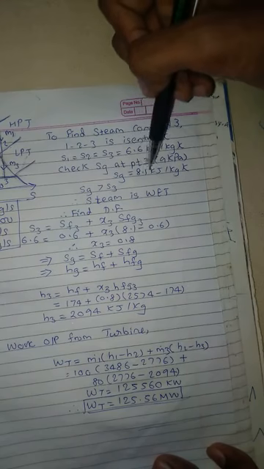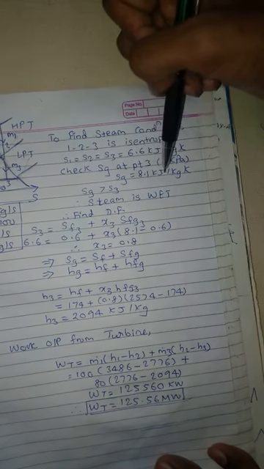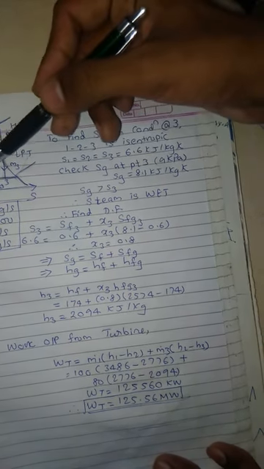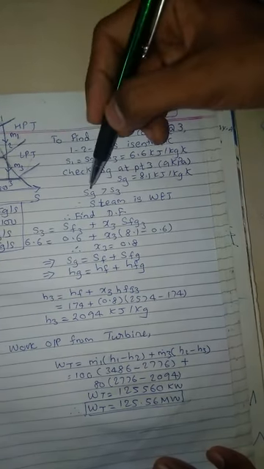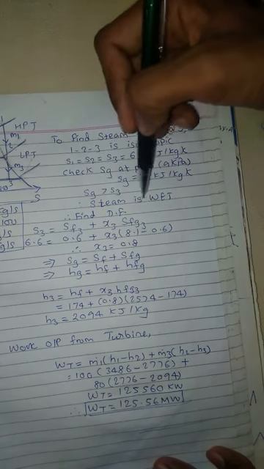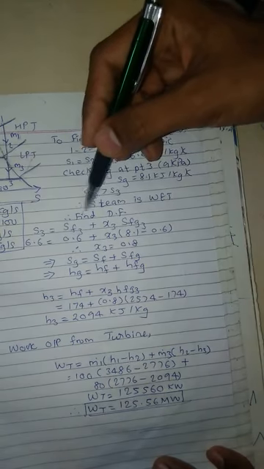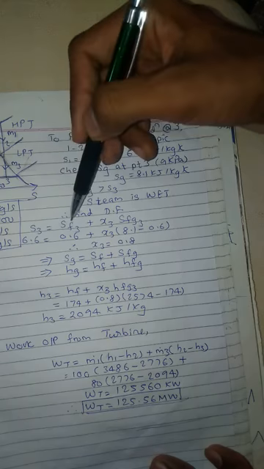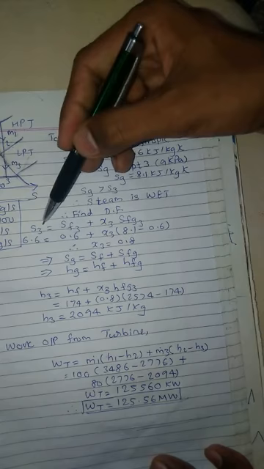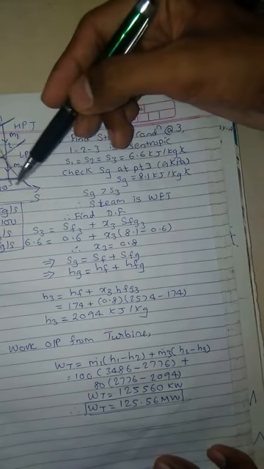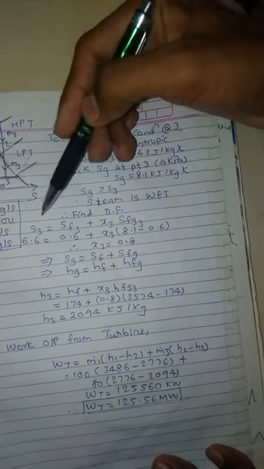Now checking Sg at point 3. Sg is given as 8.1 kilojoule per kg Kelvin at 9 kPa. You can see it in the question. Again, Sg is more than S3, so the steam is wet steam. If the steam is wet, you have to find out the dryness fraction by using S3 equal to SF3 plus X3 SFG3. S3 means entropy at point 3 or at 9 kPa.